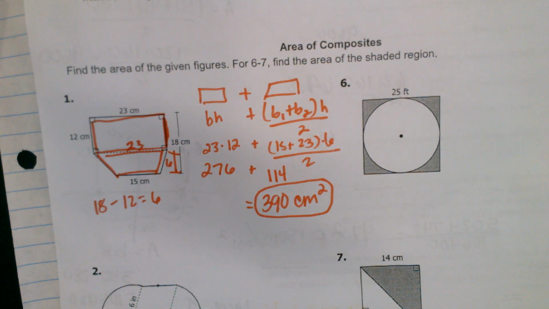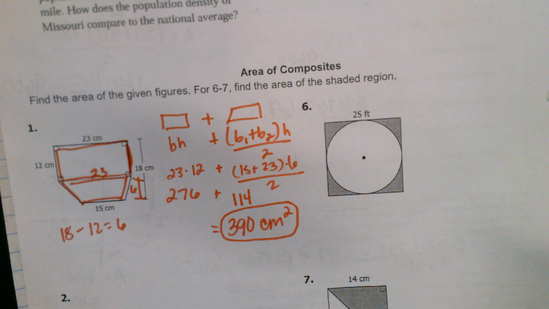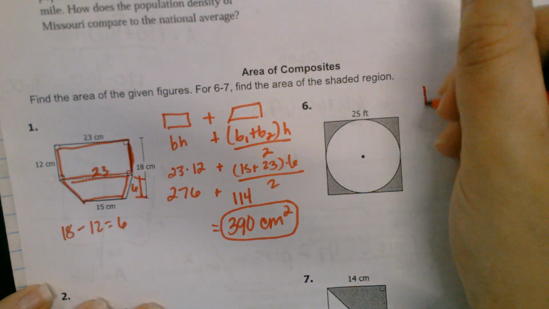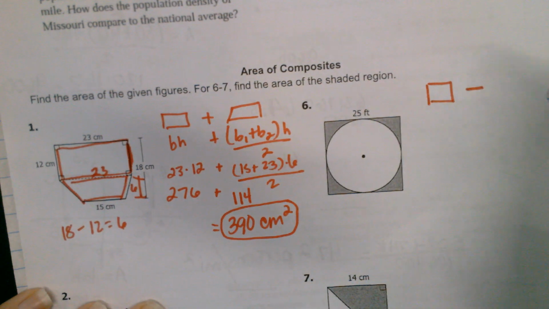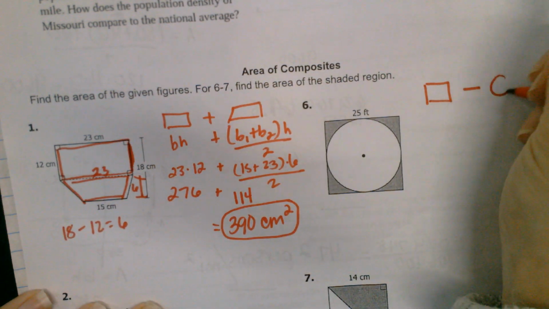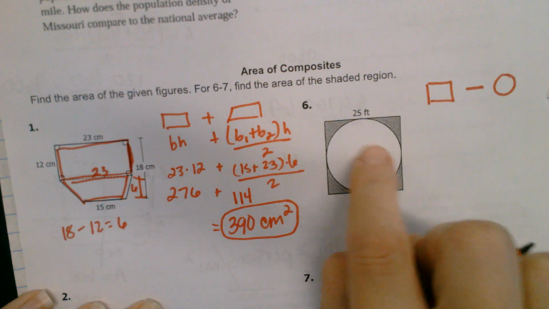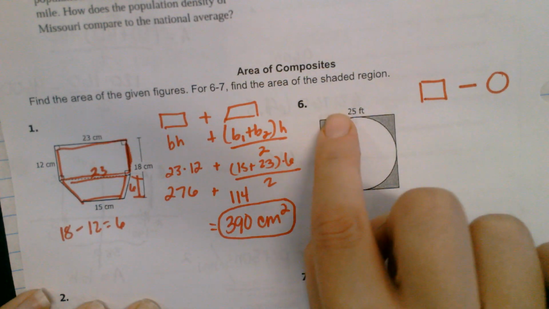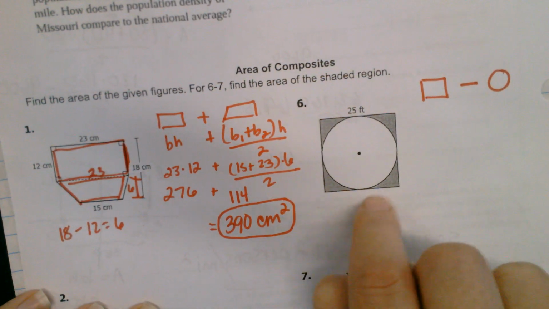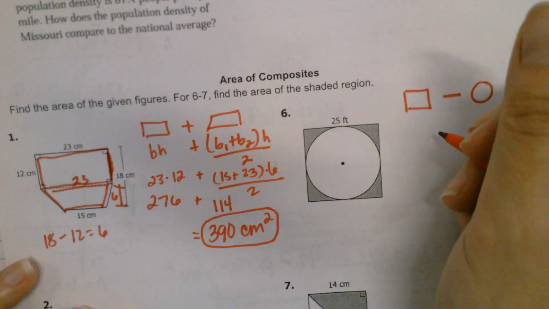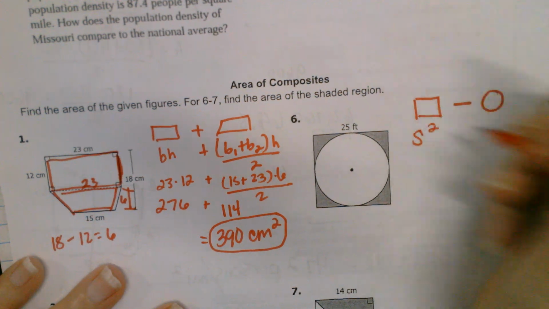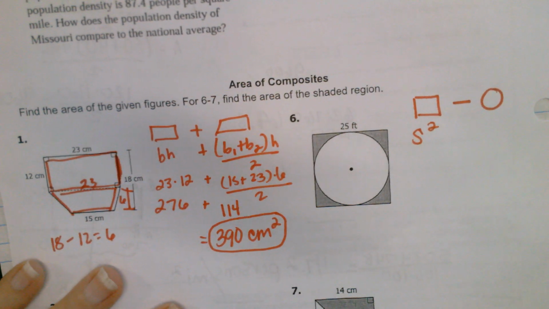Find the area of the shaded region. So I always start with the bigger shape. So in this case, the bigger shape is the square. Yeah. And we're going to subtract the shape we don't want, the circle. So the shaded part is whatever little bits are outside the square, but not inside the circle. So a square's formula is just the side length squared, or just base times height.